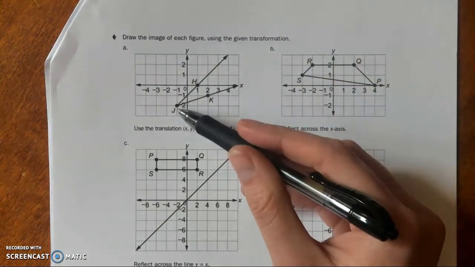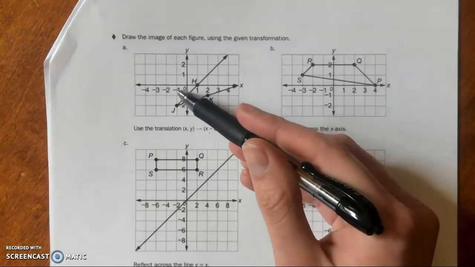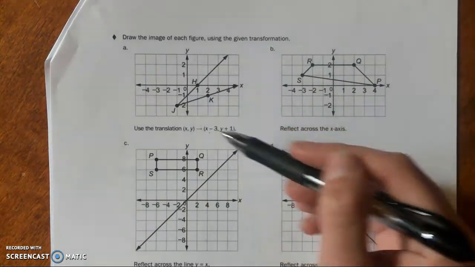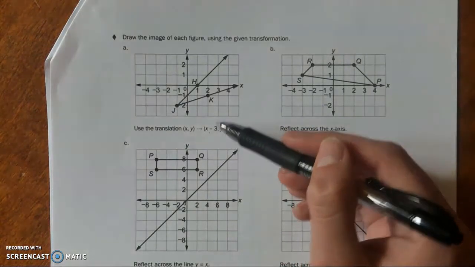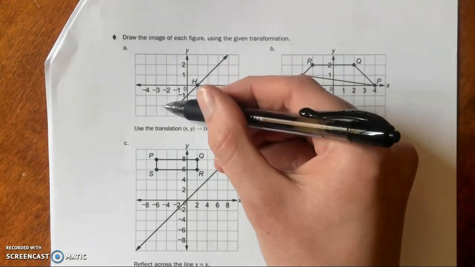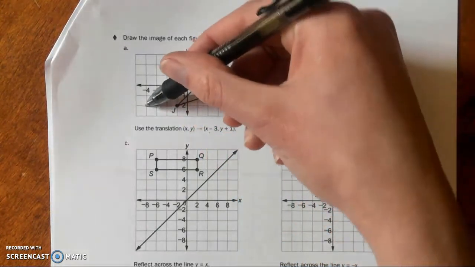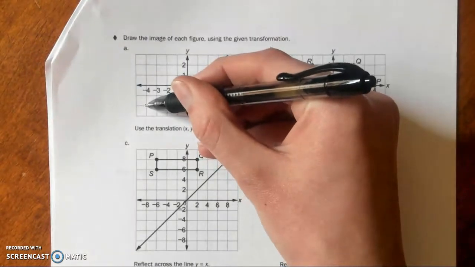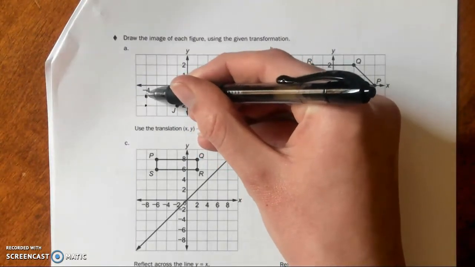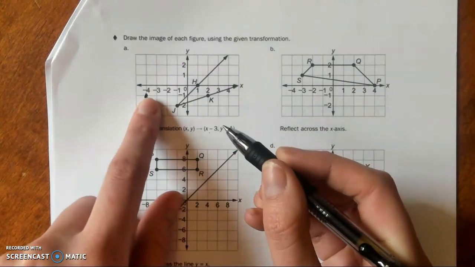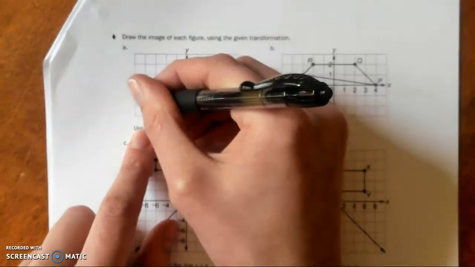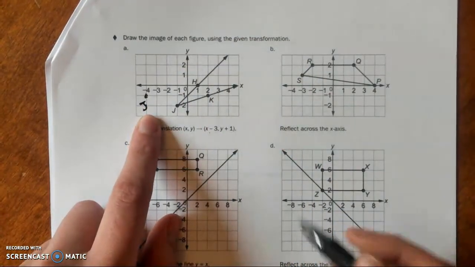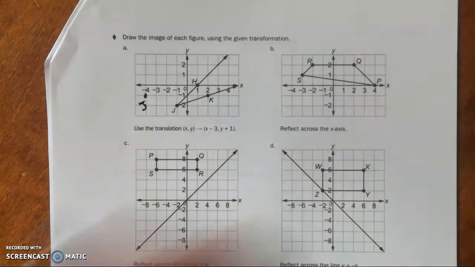So if I start here at the point J, the original point is -1 and then -2. And it says we're moving to the left 3, because that's the x direction. So 1, 2, 3, and then it's going to go up 1 in the y direction. So right there, and then that's the J point. Okay. And then you're going to do the same for H and K. I'll pause right here so you can try that out yourself.